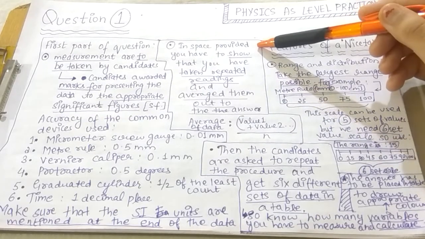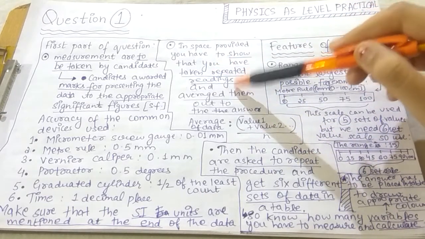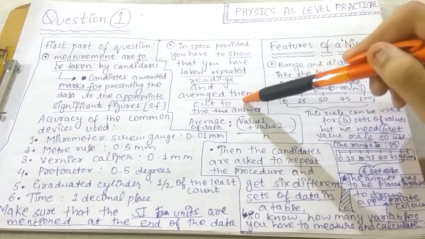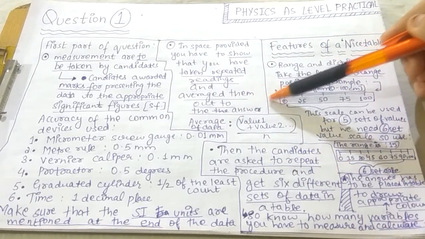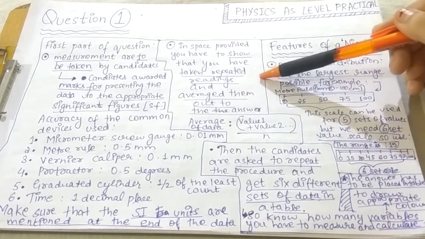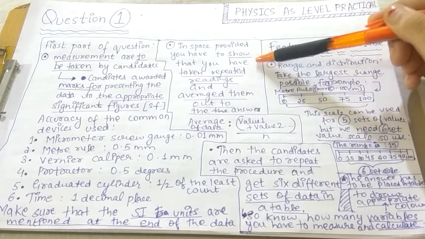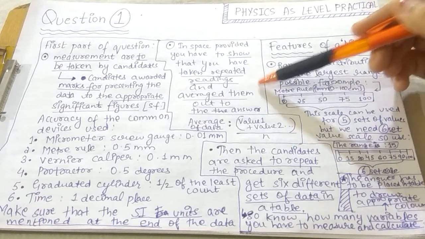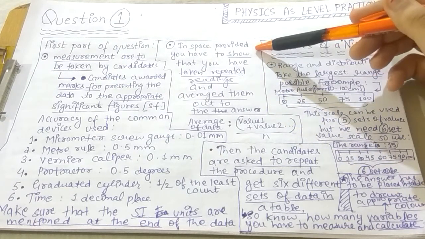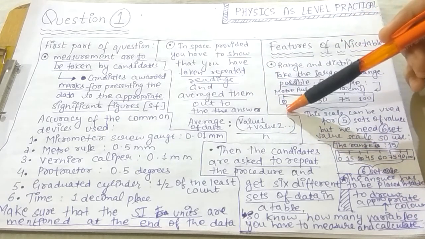In the space provided, you have to show that you have taken repeated readings and averaged them to get the answer you have written. I have talked about this in the paper format video as well. You need to show this so that you are given 1 mark, even though you have the correct answer.